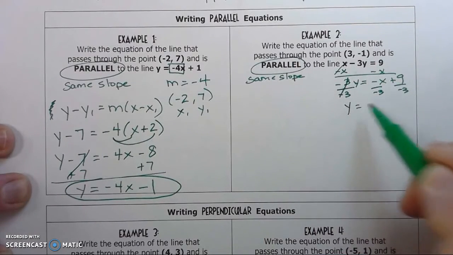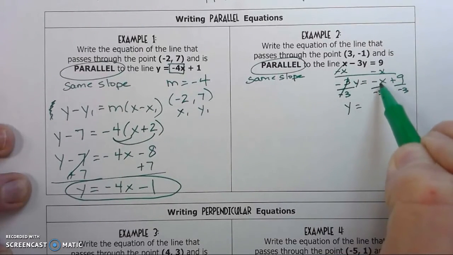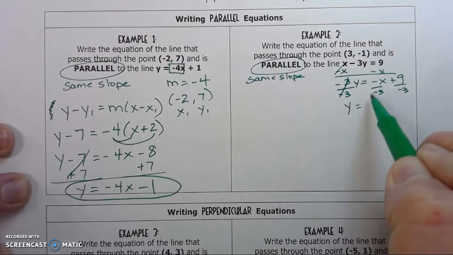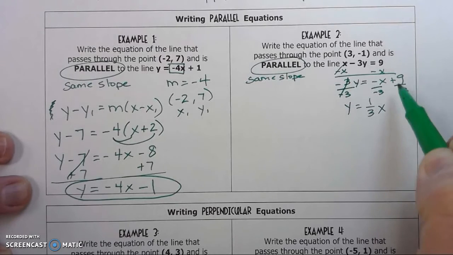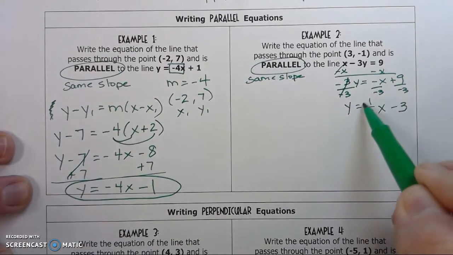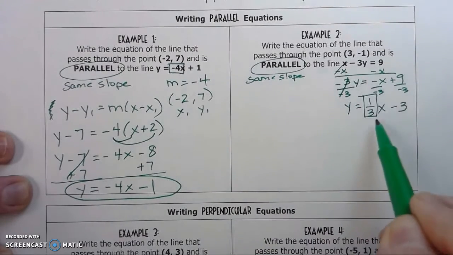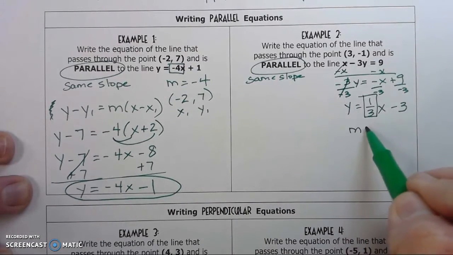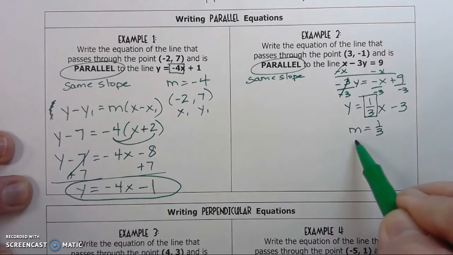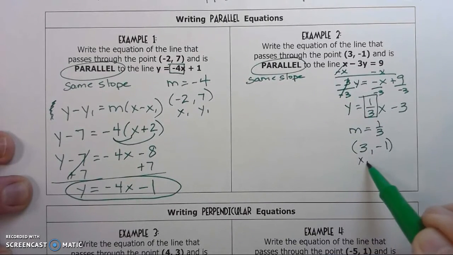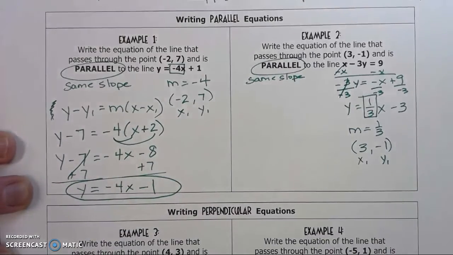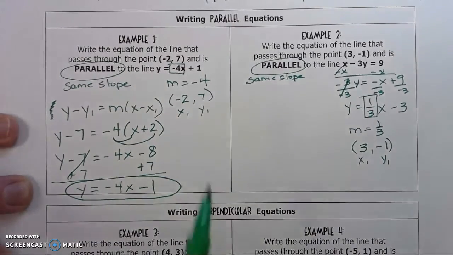So I get y equals, this is like a 1 right here, -x is -1x, so two negatives make a positive 1/3 x, and then 9 divided by -3 is -3. So my slope, because it's parallel, is going to be the same as this slope, so my slope will be 1/3, and then my point that I'm going to use is 3, -1, so I'm going to label that x1 and y1. Now I'm ready to write my equation and plug in these numbers.